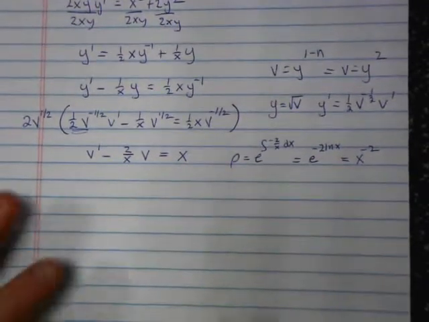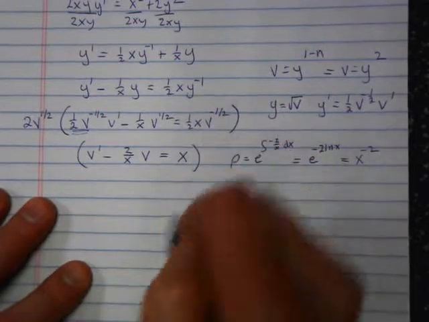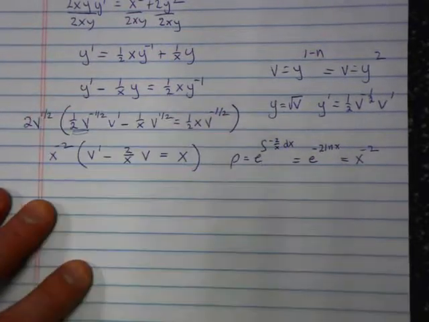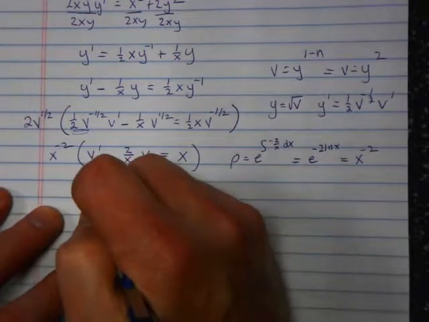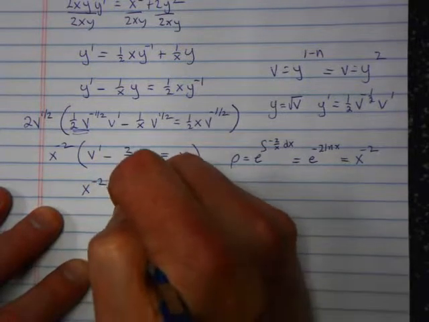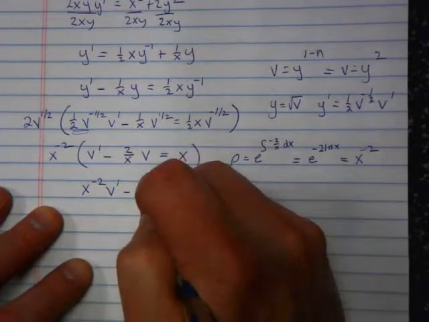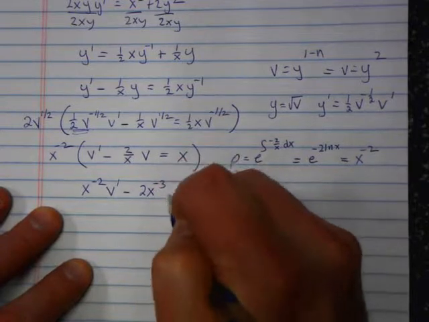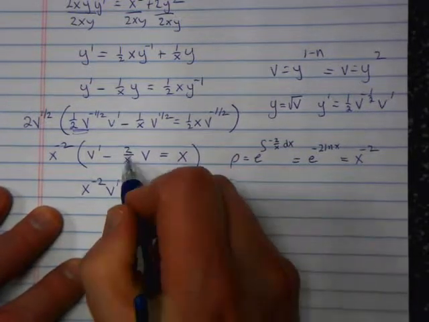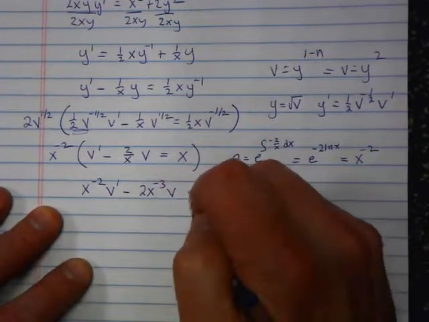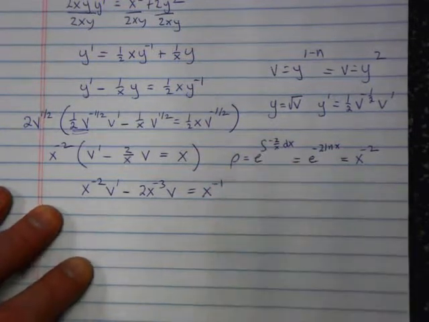You come back here, you take this equation, and you multiply everything by x to the negative 2. X to the negative 2 v prime minus 2x to the negative 3 v, because I already had an x to the negative 1 there, equals x to the negative 1.